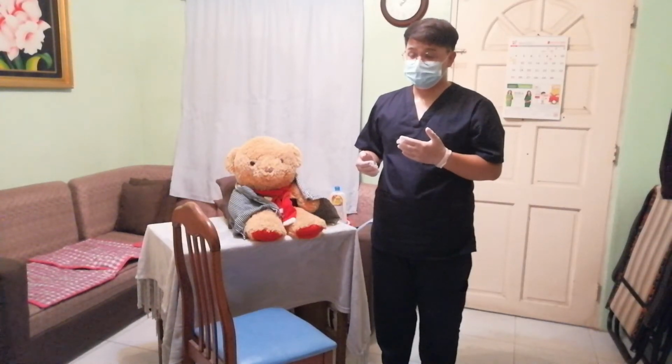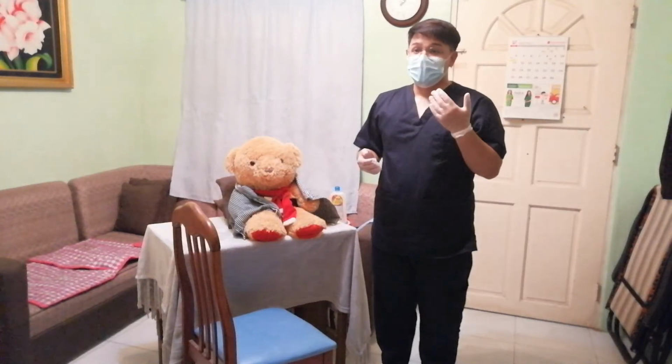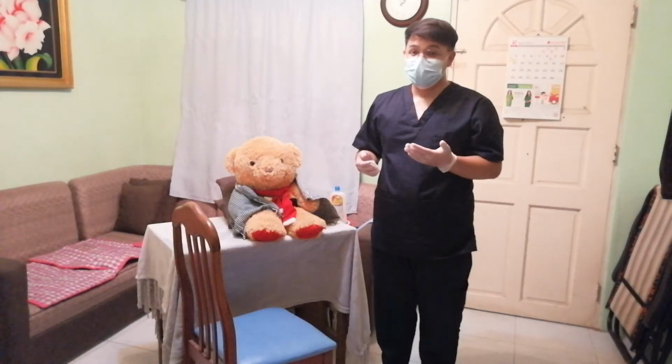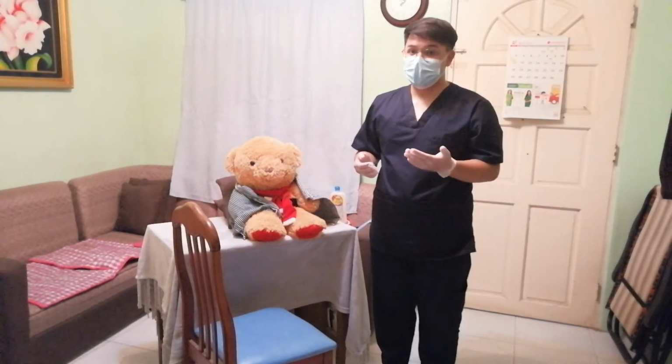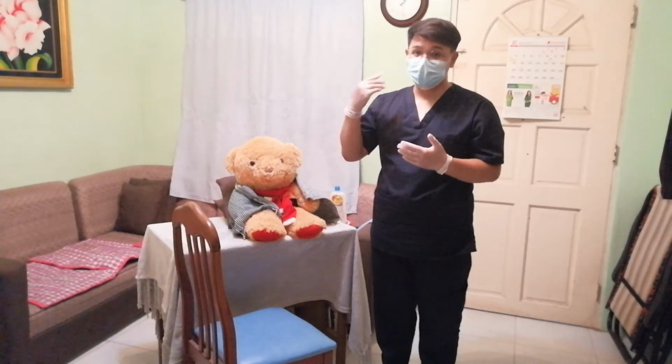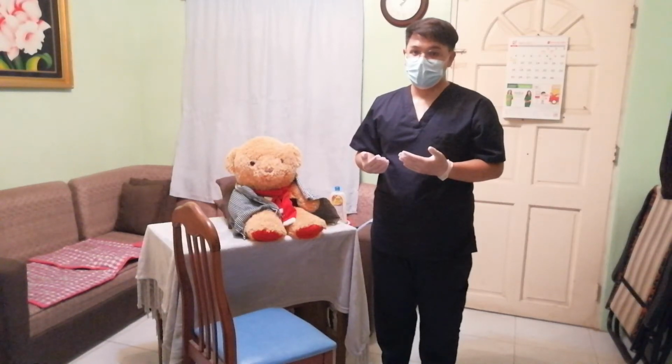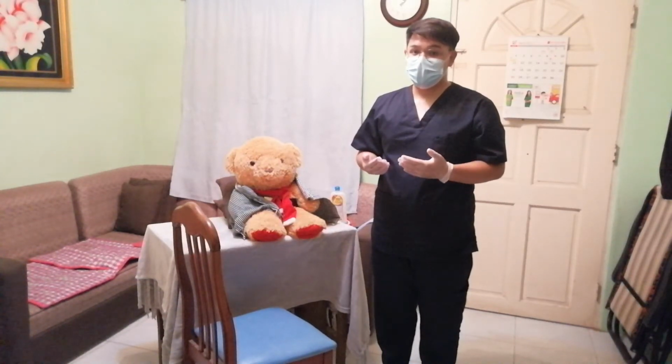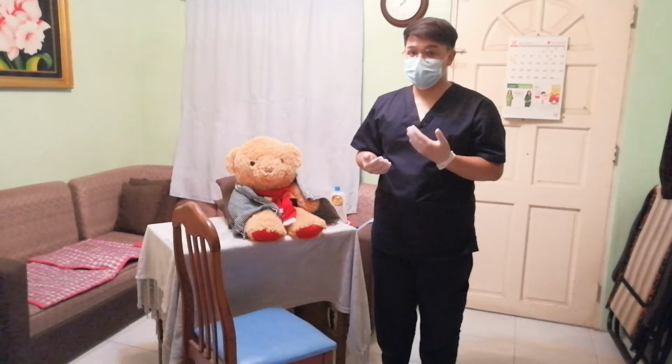And after that, we need to rock back and forth, and we need to count 1 to 3. And on the count of 3, we will be using our legs, not our back, to help the patient into a standing position.